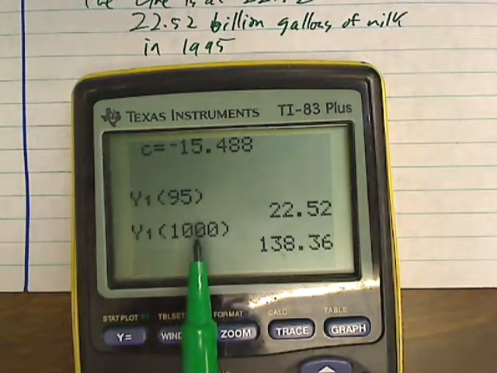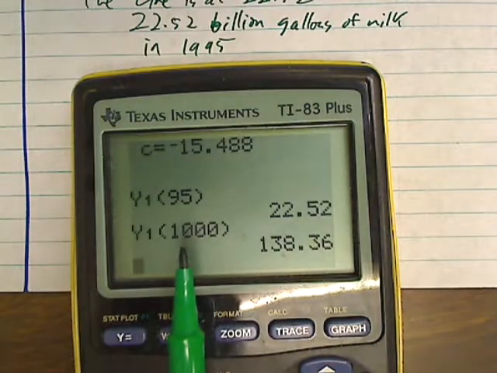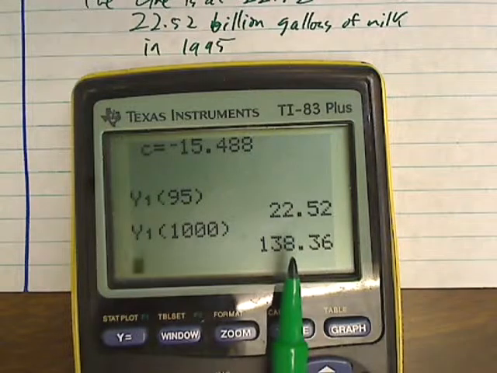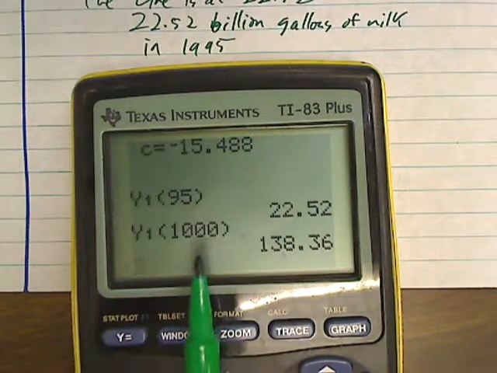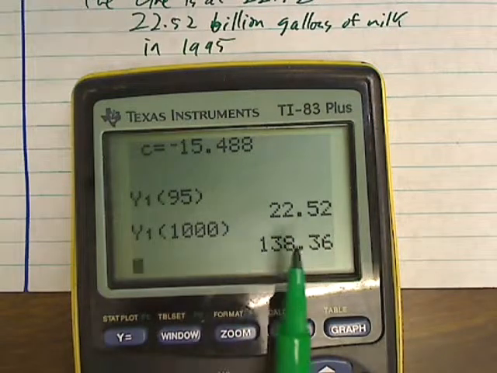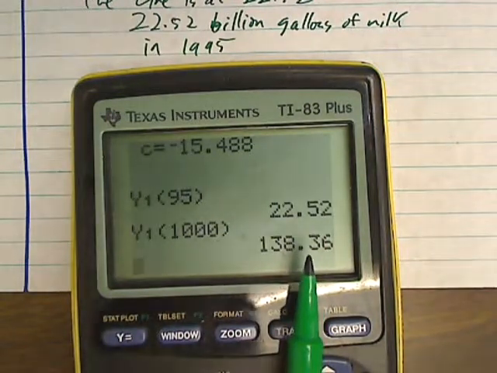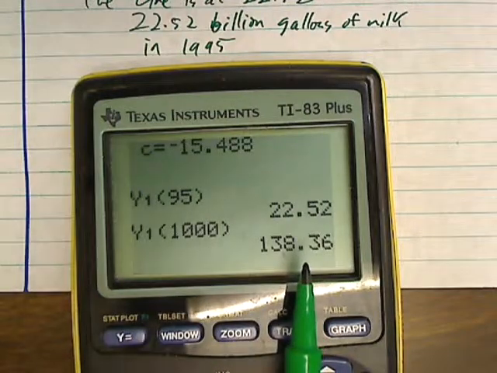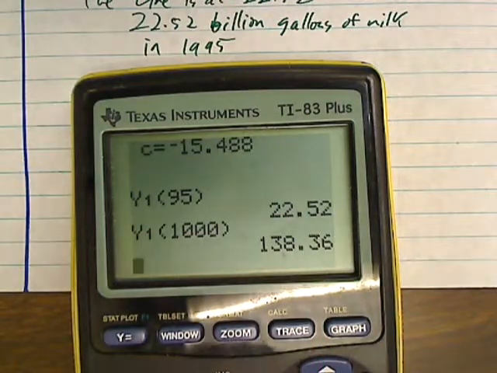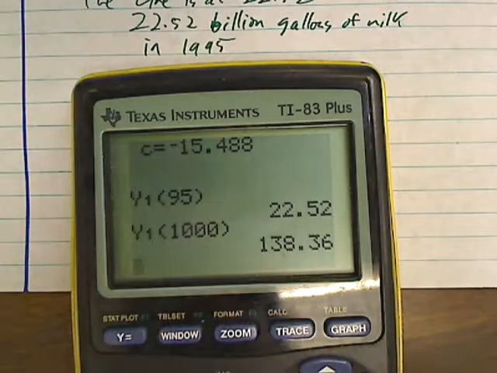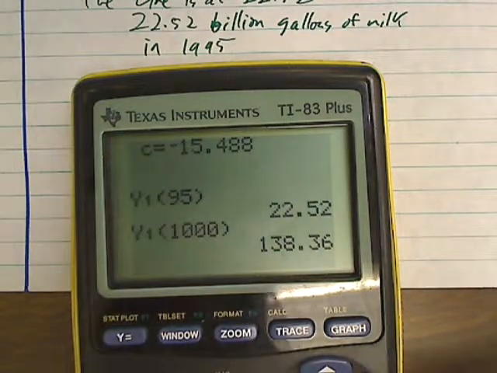So what does this mean? This means 1,000 years. This is the year 2900. They're going to make that much milk. I think that's a little bit out of range. And in fact, we call that extrapolation. When you pick a number that's really big, outside of the range of your data, that's not always going to necessarily be true. We can't really predict right now what's going to happen in the year 2900. That's kind of silly. So that's called extrapolation, and sometimes we don't do that.